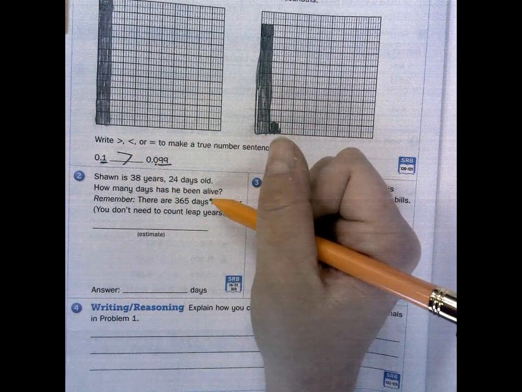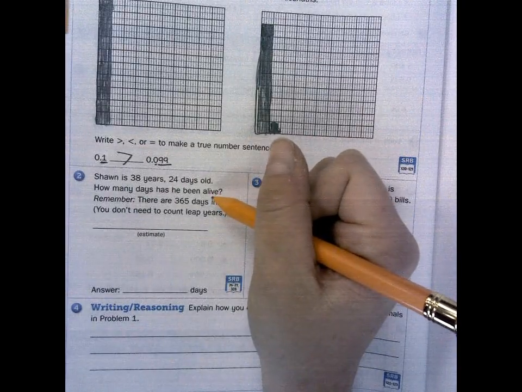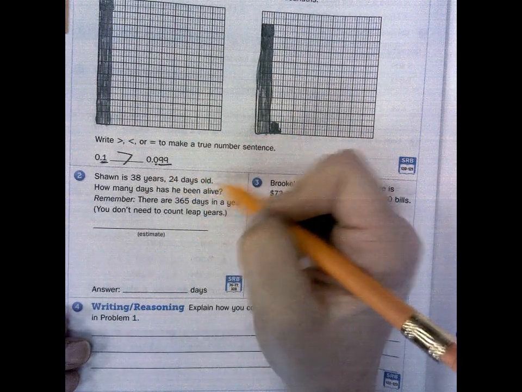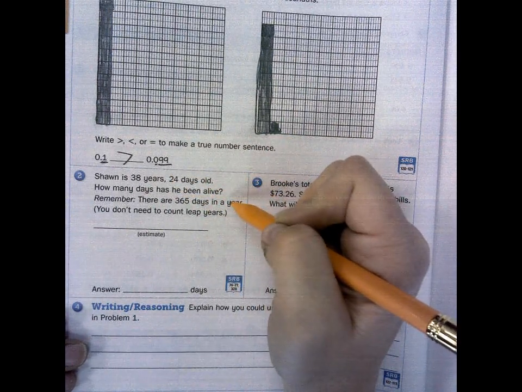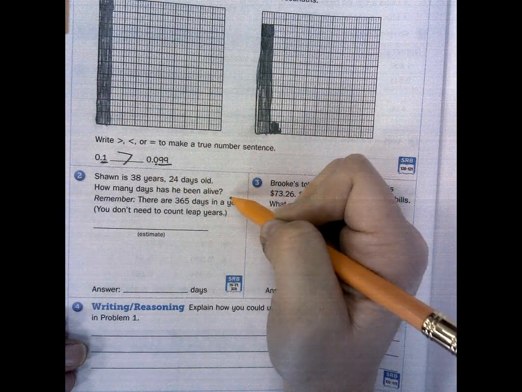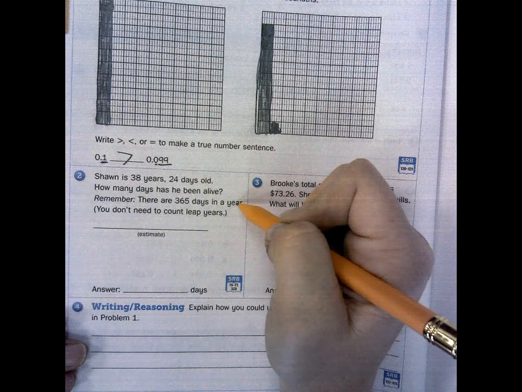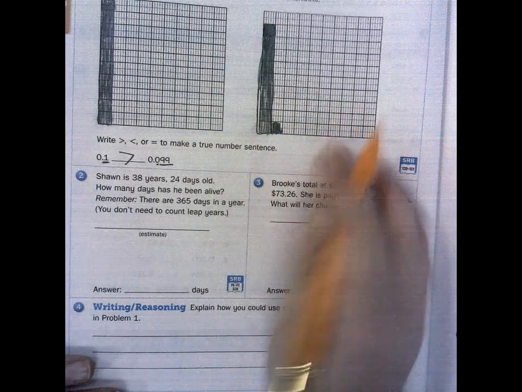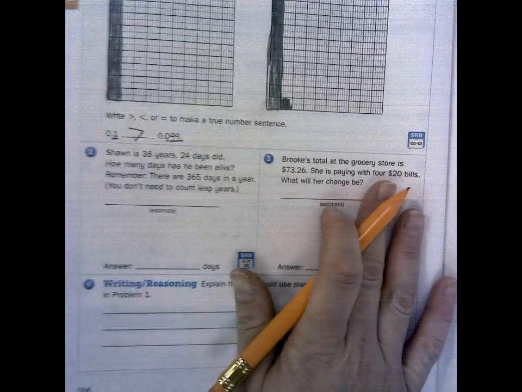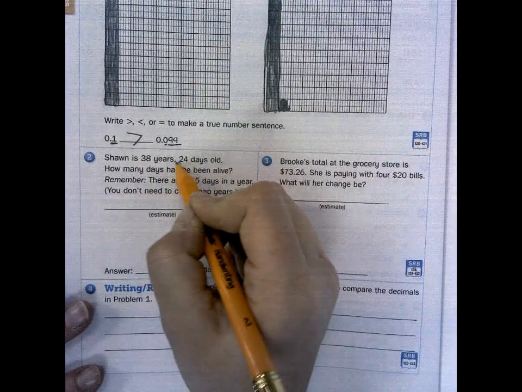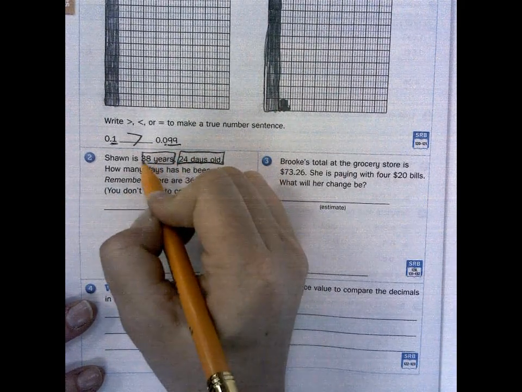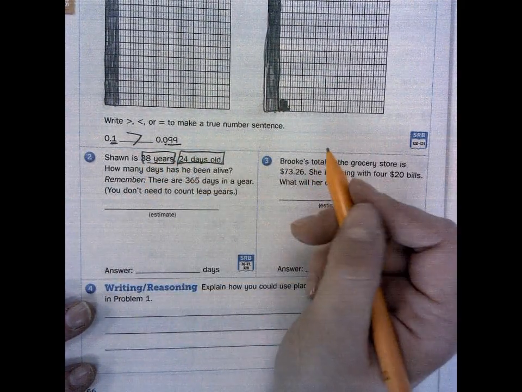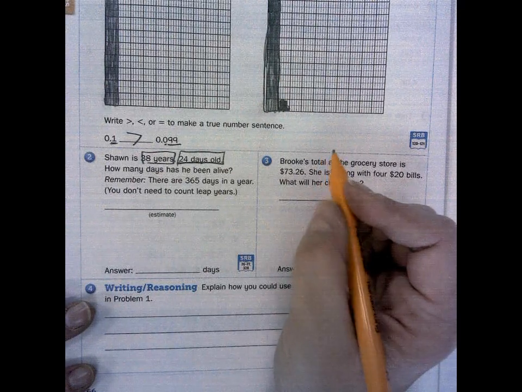Sean is 38 years and 24 days old. How many days has he been alive? Remember, there are 365 days in a year. And we're not even going to think about leap years. So I know he's at least 24 days because I have that here. But I don't have all the days old he is. These 38 years, I need to determine how many days that could be.